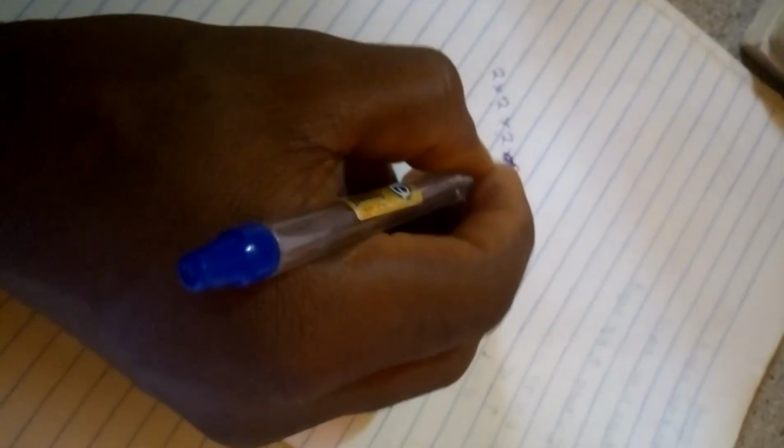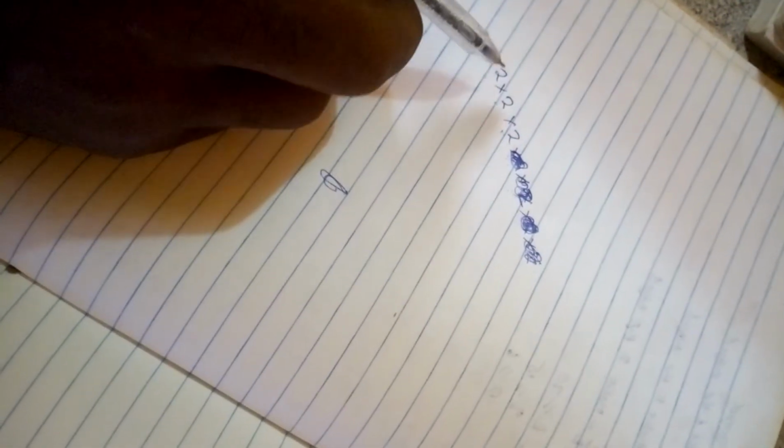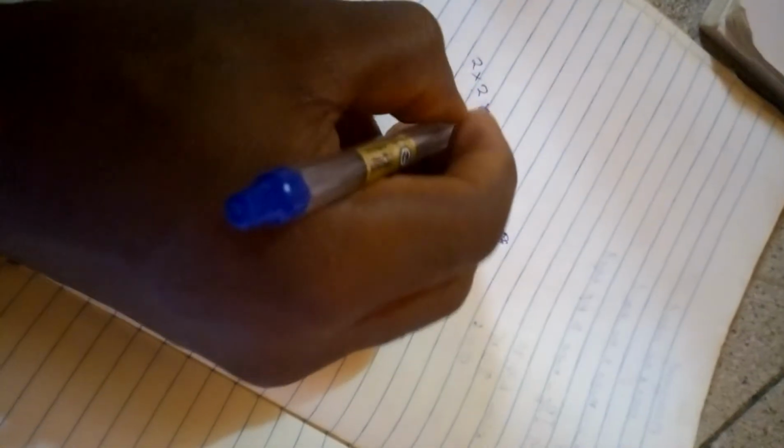Now we move to the next stage here, which says plus 1 times 2 raised to the power of 3. You cancel the next one here, the third one here now. You now move forward. 2 times 2 is 4. 4 times 2 is 8. That's how we got our 8 here. Plus. Then you do the same thing again. 1 times 2 raised to the power of 2. Cancel these 2 here now.